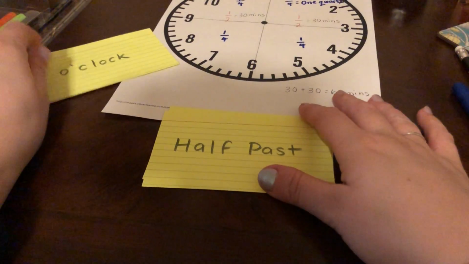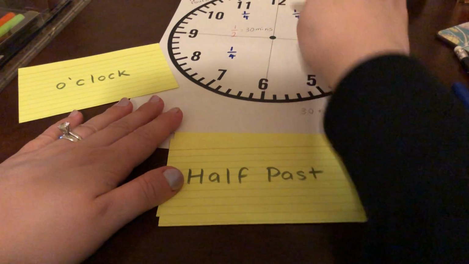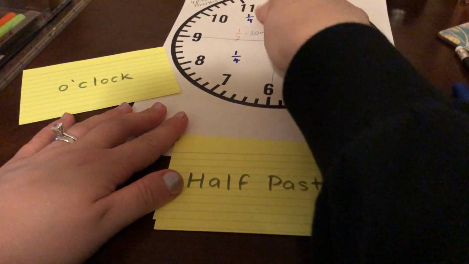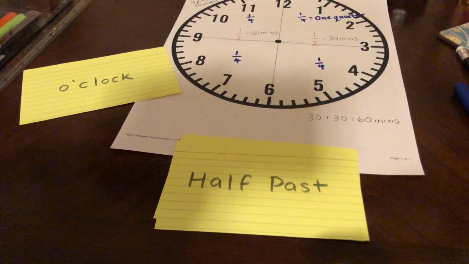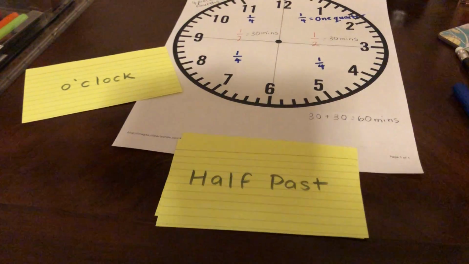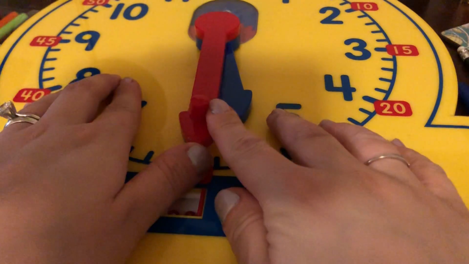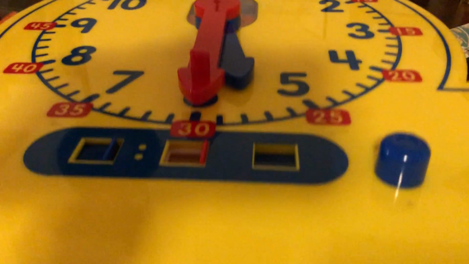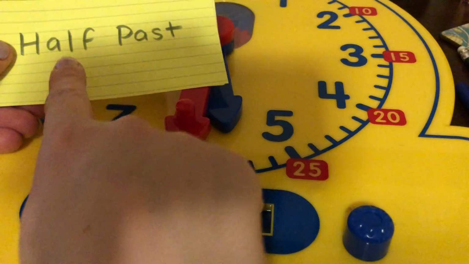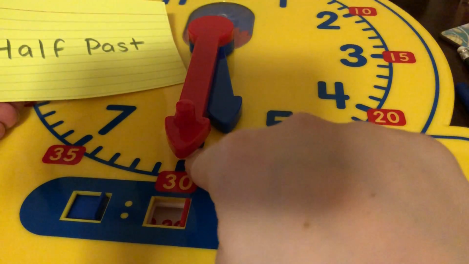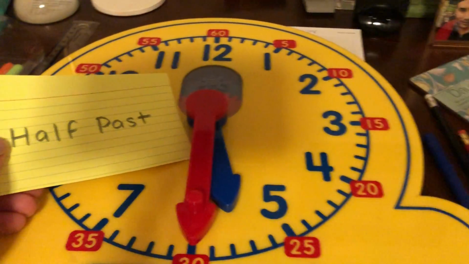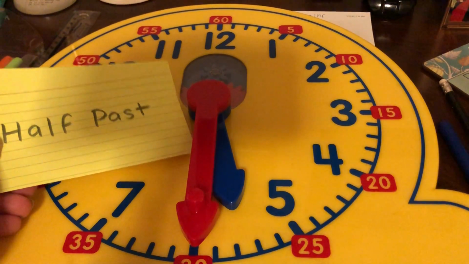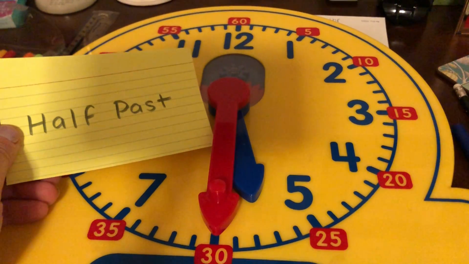Half past, this is what I was talking about when we were talking about half an hour passing. So if I were to show you 5:30, half past 5, it would be 5:30 because half of the hour has passed.